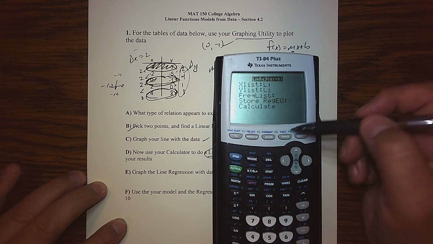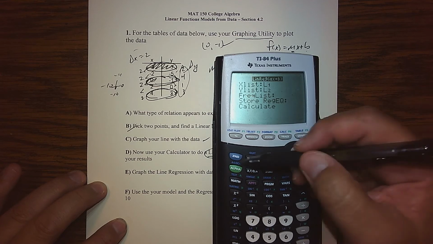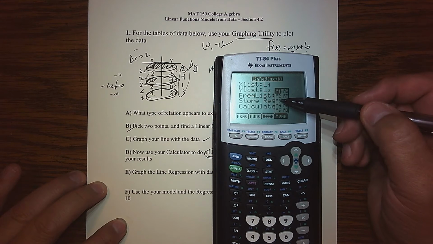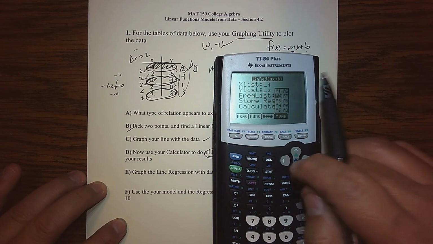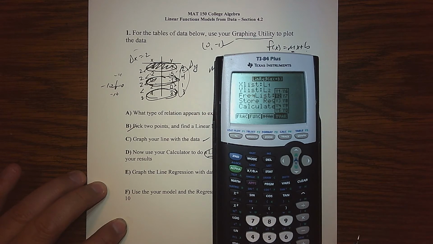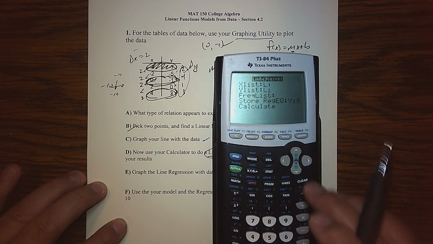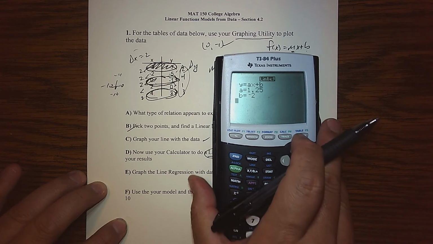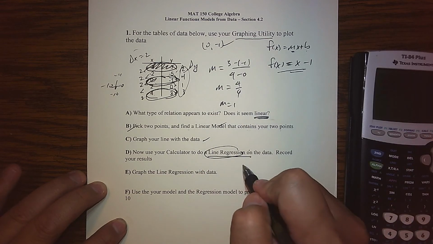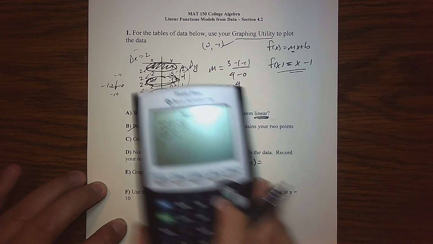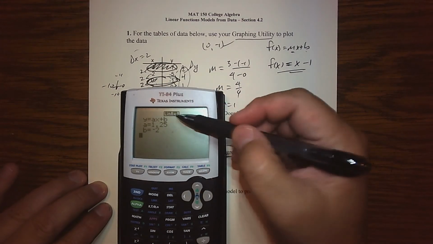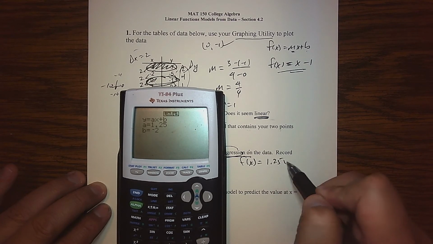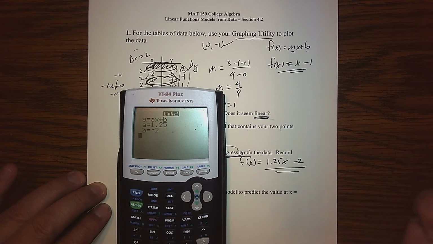So if I press the F4 button right there, we need to press alpha F4, and that'll give me all my little Y1, Y2, Y3, and Y4. So let me put it in Y2 since we have my model in Y1. Okay, and then just come down here and press calculate, and it brings it out, and there's basically the model. Right? So our model, according to the linear regression, they're calling their A our slope, and their B our y-intercept. So they have 1.25x minus 2 as their model.